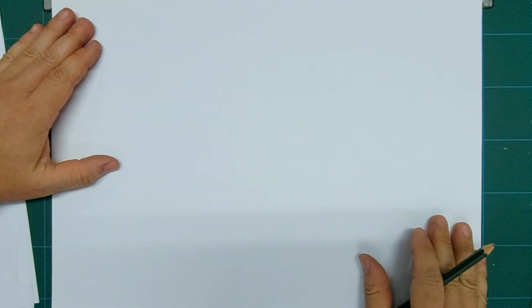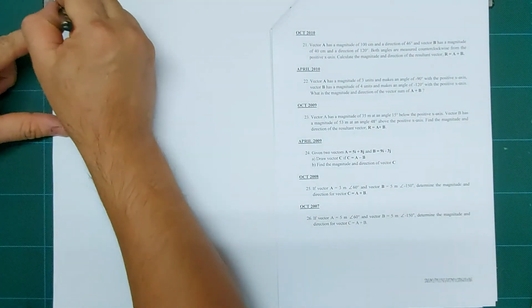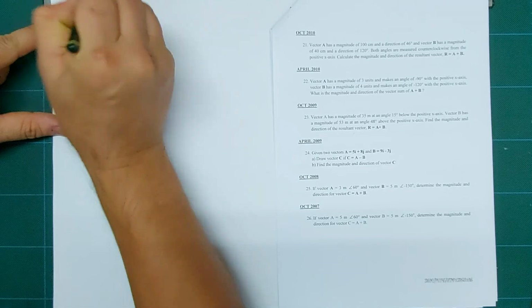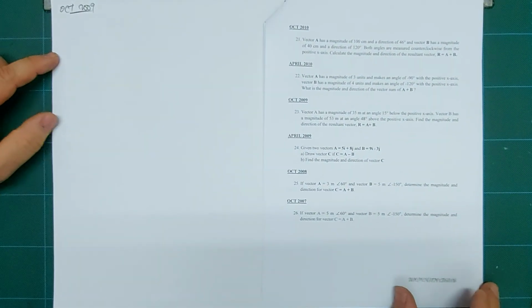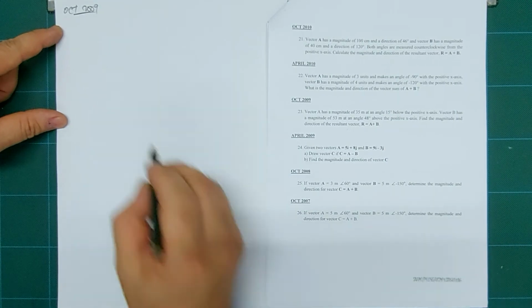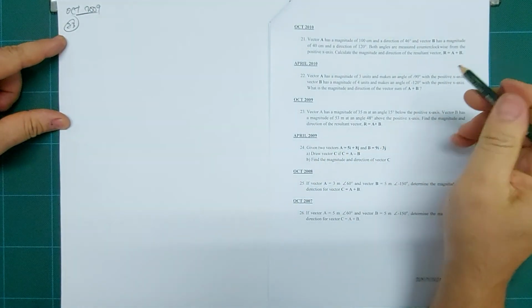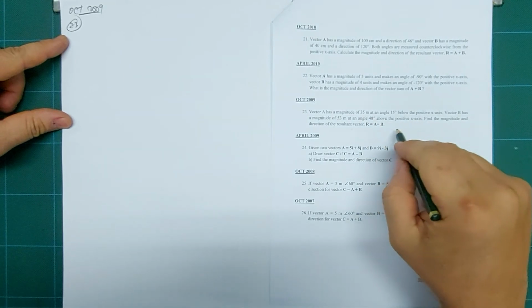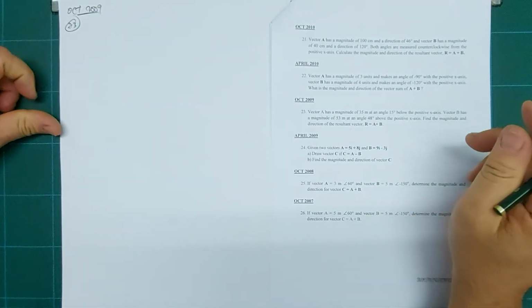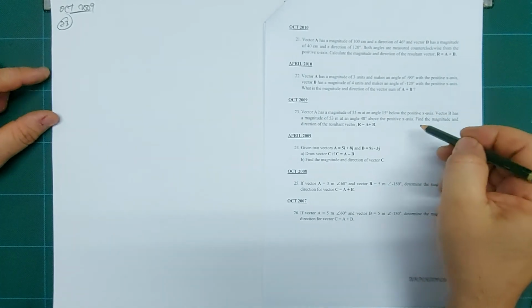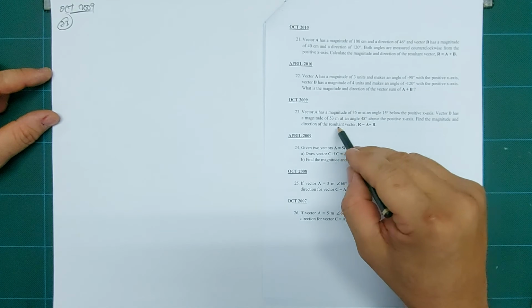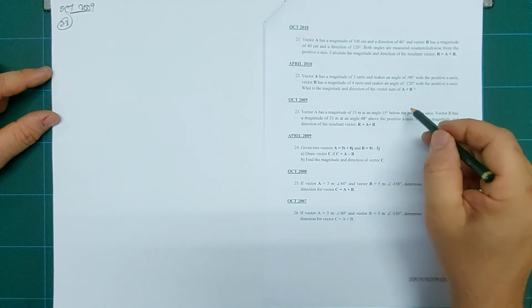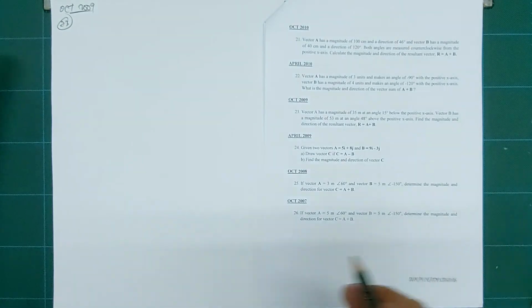Next, the next question is 23. That one comes from October 2009. Now 23: vector A has a magnitude of 35 meters and an angle of 15 degrees below the positive x, and vector B has 53 meters above. One is below, one is above, so find the magnitude and so on.